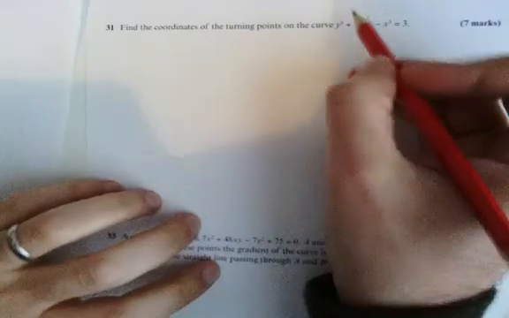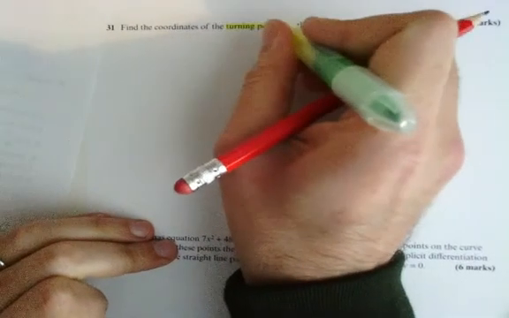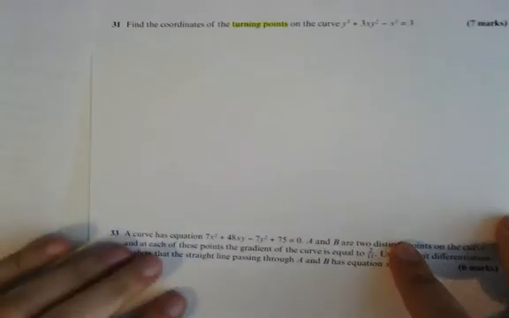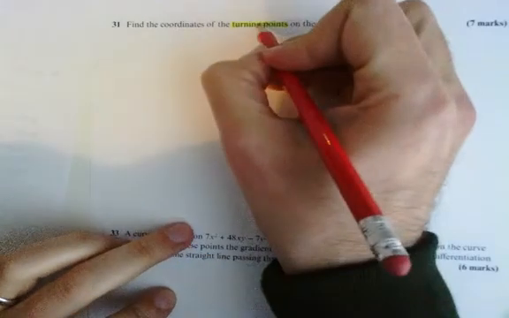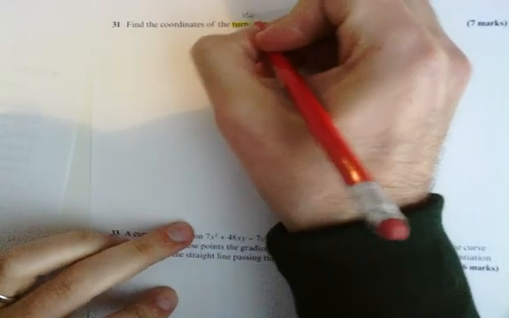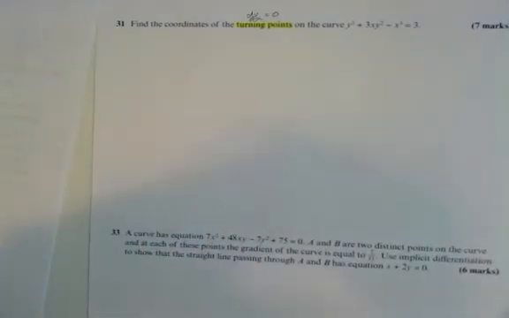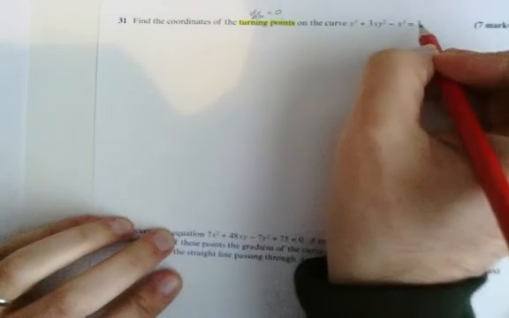Okay, so find the coordinates of the turning points on the curve y cubed plus 3xy squared minus x cubed equals 3. So remember, this means turning points are where dy by dx equals 0. So what we're going to do here, we're going to get dy by dx using implicit differentiation. We're then going to set it equal to 0, and we're then going to have to try and use that to figure out the coordinates at those points. So let's have a look at differentiating this first.